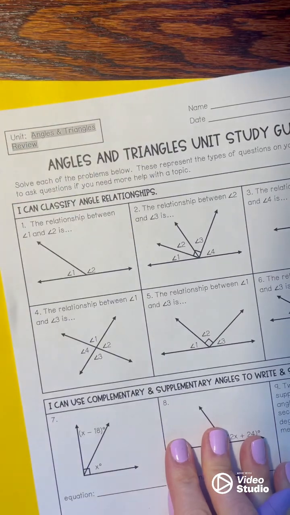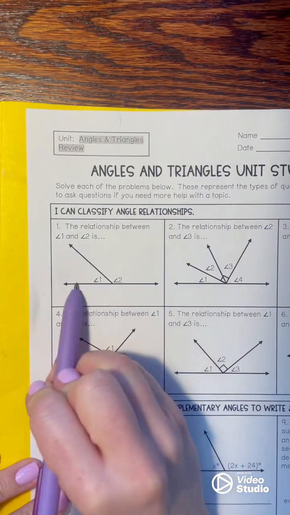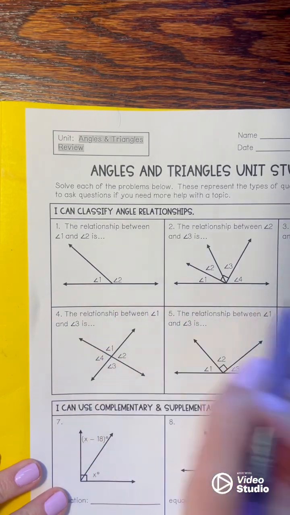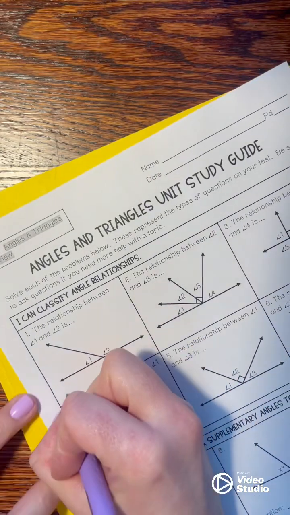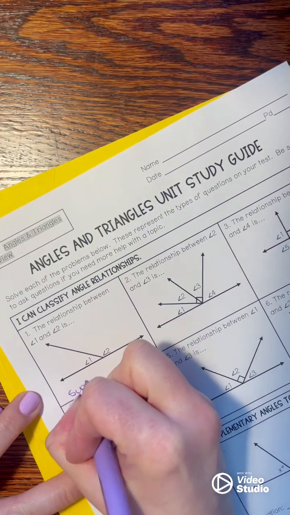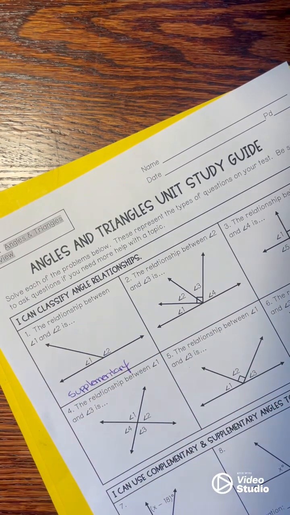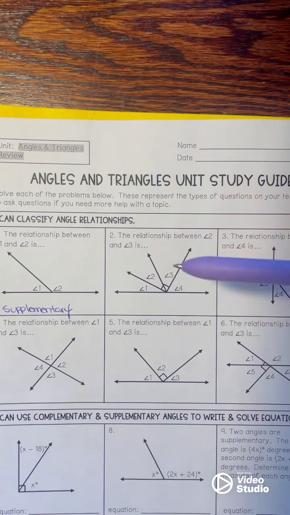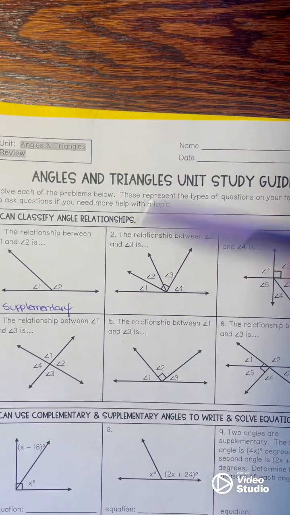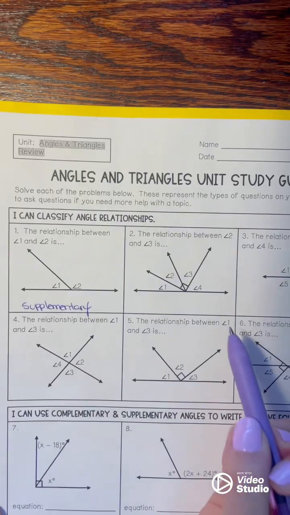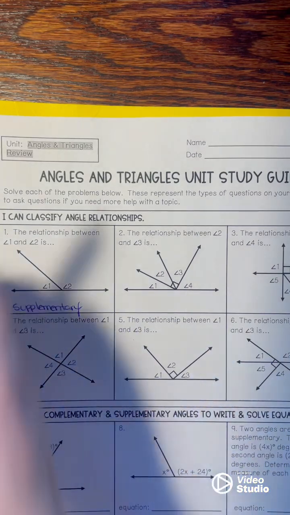So knowing that, let's go to number one. Angle 1 and angle 2, well, that's clearly a flat line, so that equals 180 degrees. So the first part of this answer is supplementary. The second part of the answer, we have to see if it's adjacent angles, vertical angles, or congruent. We know that congruent is the same, and you can memorize that.